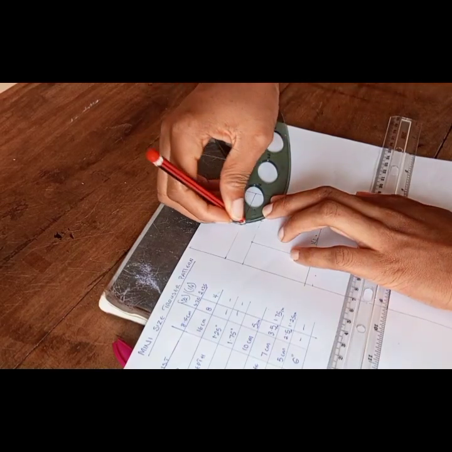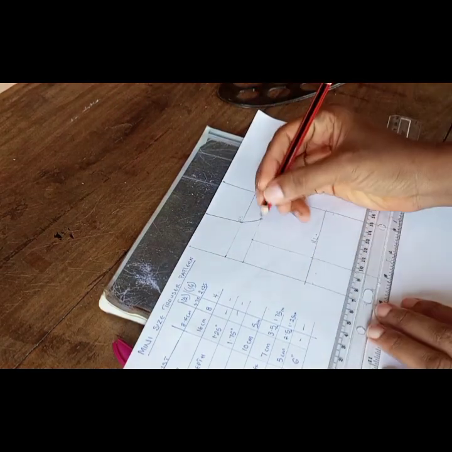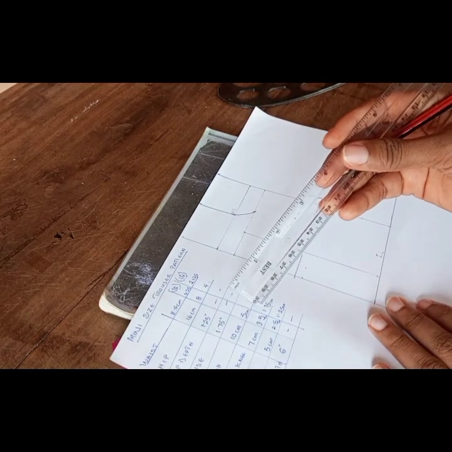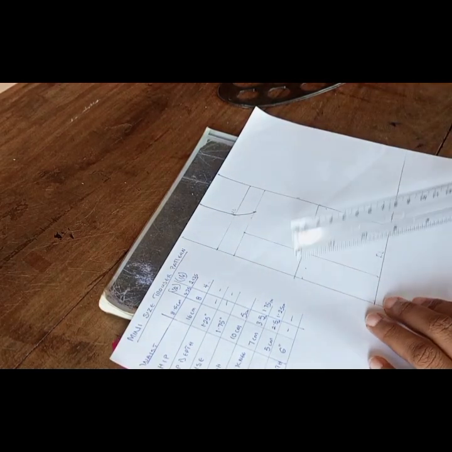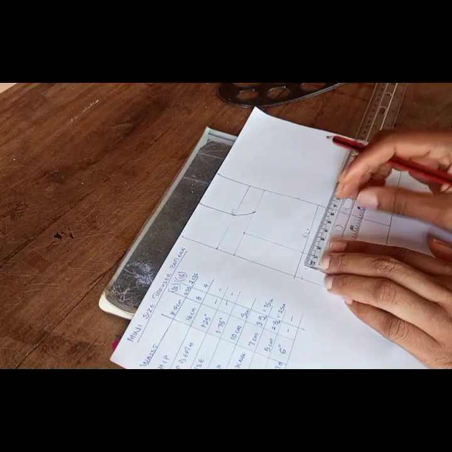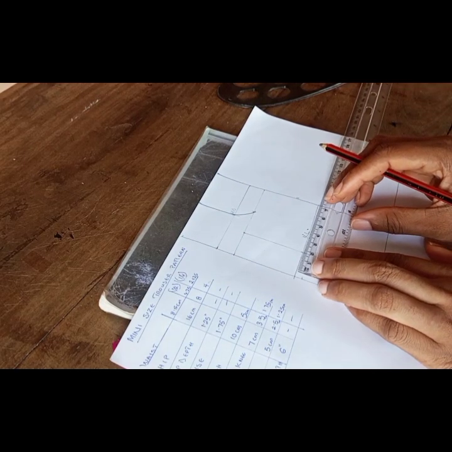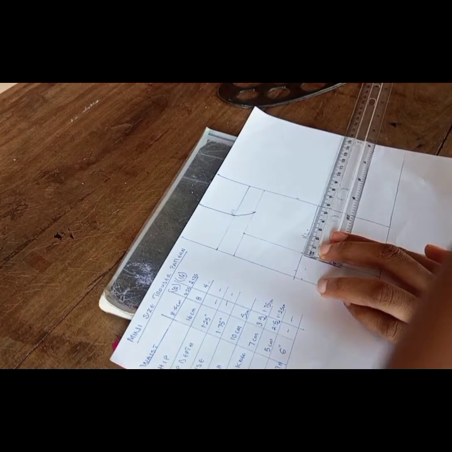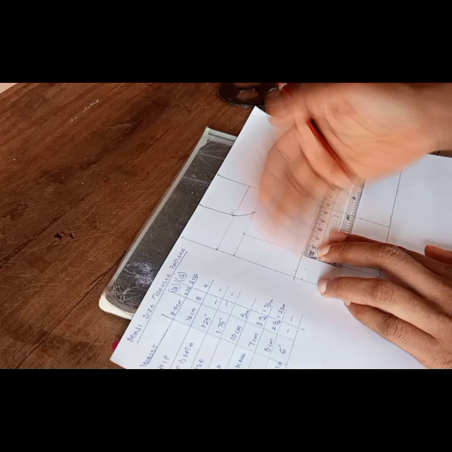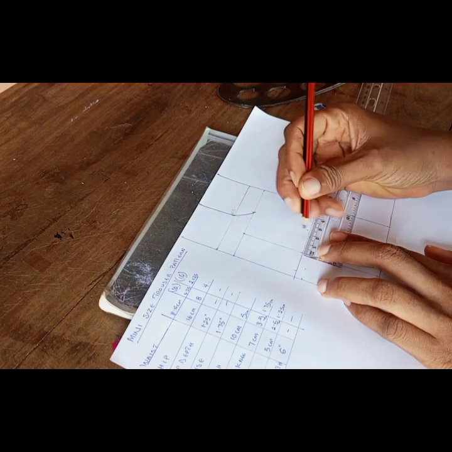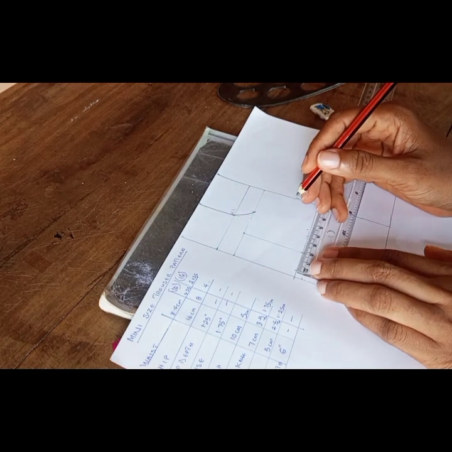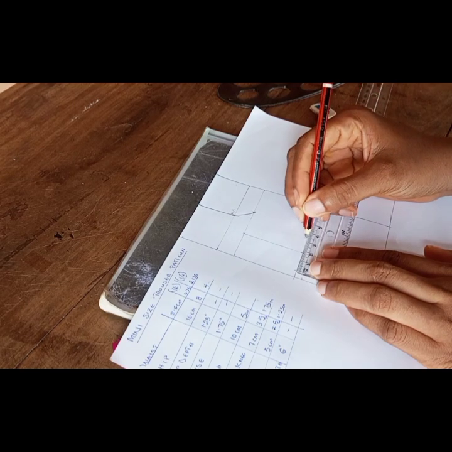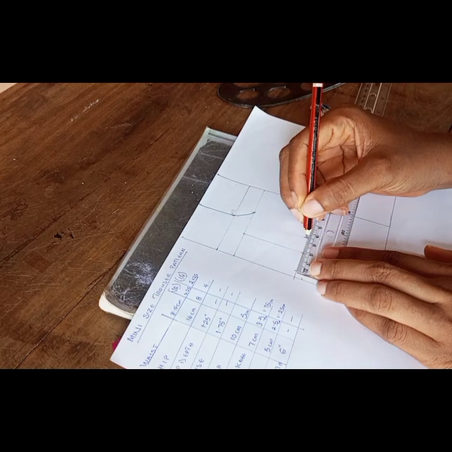So join using an arc, join the hip depth and the crotch length measurements to get your crotch curve. Now on the knee, get the measurements by dividing 7 centimeters by 4. So you mark 1.75 at both sides. The round knee measurement is 7 centimeters, but you divide it by 4. So whatever you get, which is 1.75, mark it at both sides. The same thing you do on the ankle.